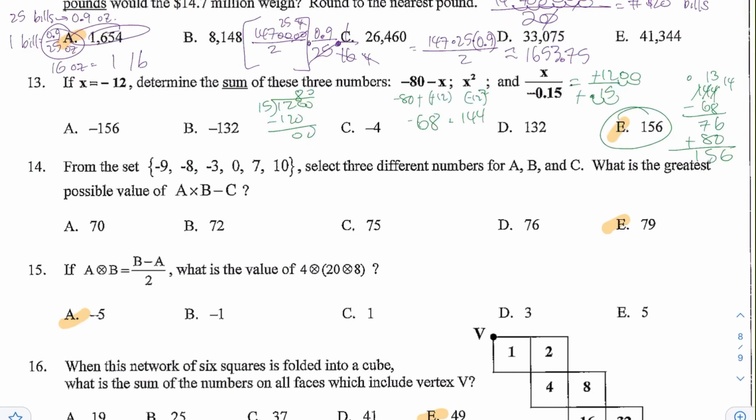Next, for number 14, from the set of negative 9, negative 8, negative 3, 0, 7, and 10, select 3 different numbers for A, B, and C. What's the greatest possible value of A times B minus C? So you want an order of operations, so you want to multiply first, and then subtract C. Well, to subtract C, you want to make sure that C itself is negative, so then when you subtract a negative, this becomes a positive.